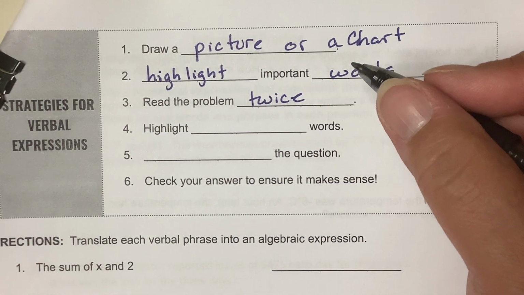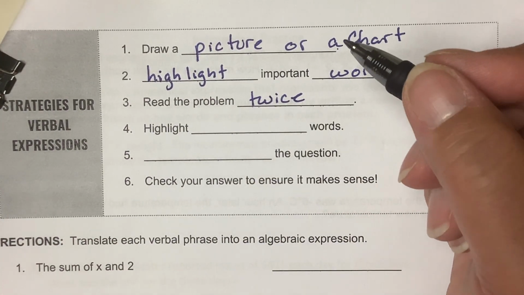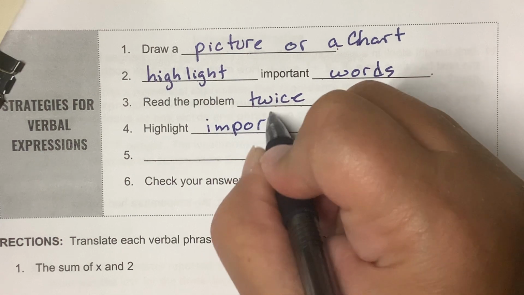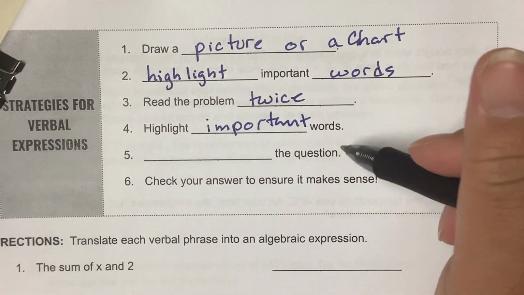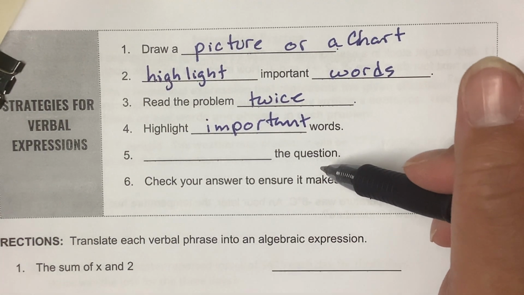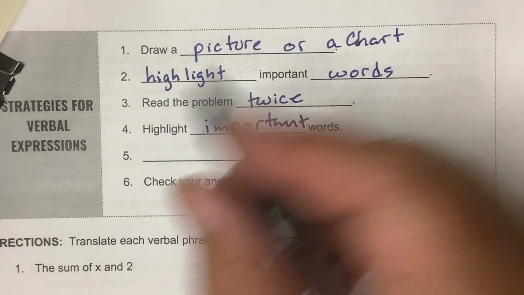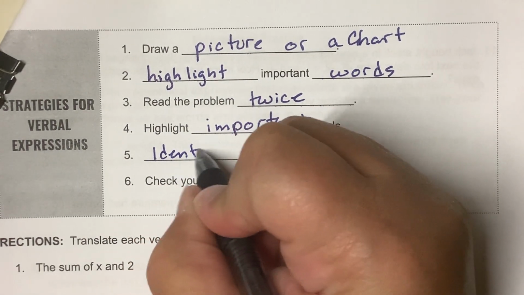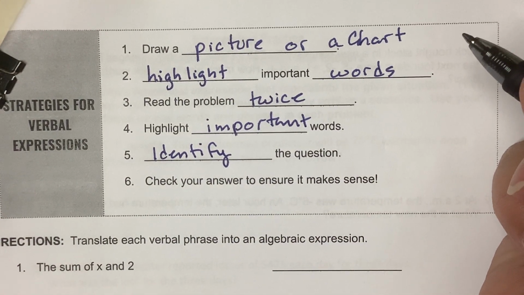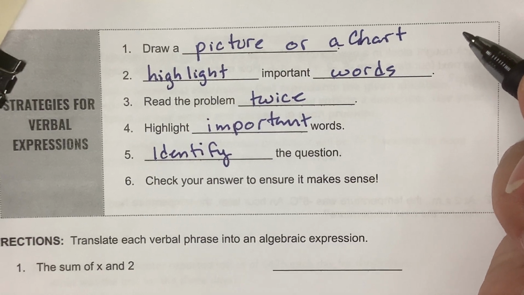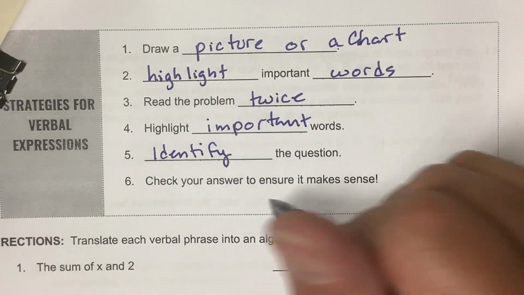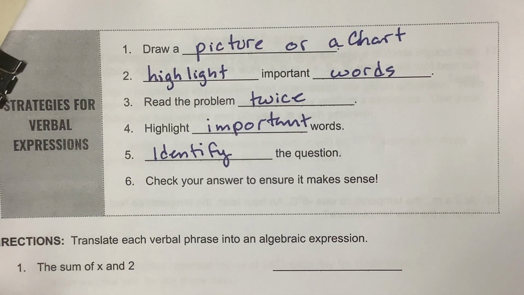And we're going to go back to, we're going to highlight the important words. Why is it telling me to do that twice? That's a very strange thing to say. All right. So then we're going to identify the question. What are they asking me? Because if it's all about money and I answer with 6 pairs, and the answer is how much money did those pairs cost, then I've answered it incorrectly. So I have to make sure that my answer makes sense with the question.